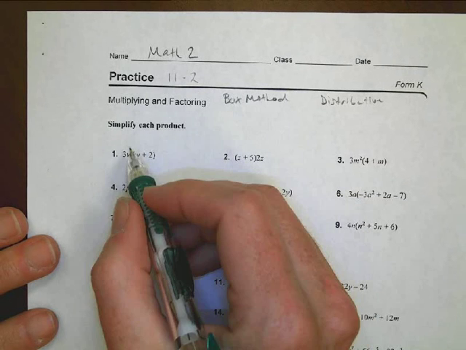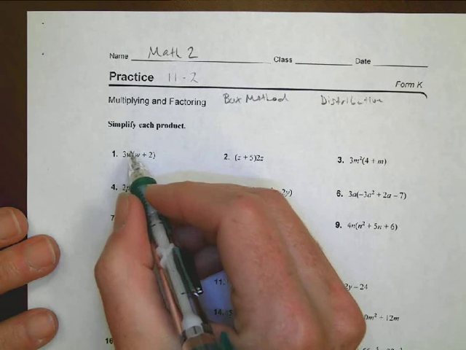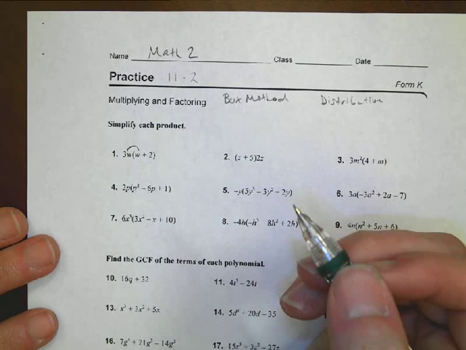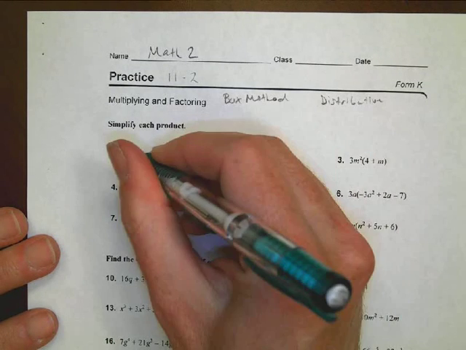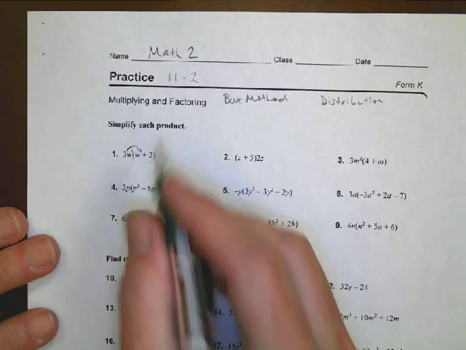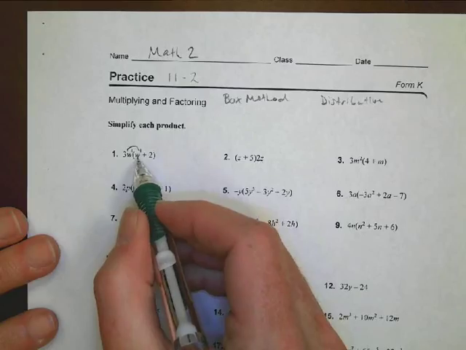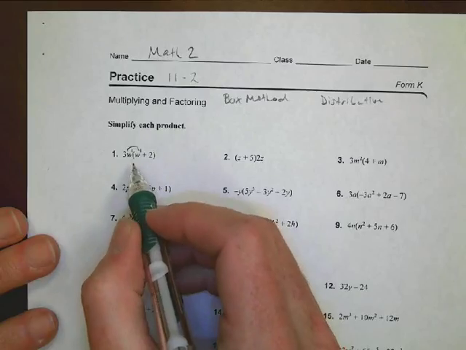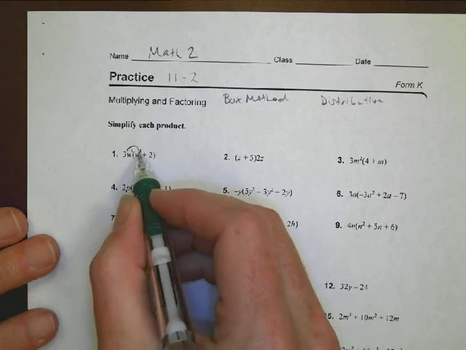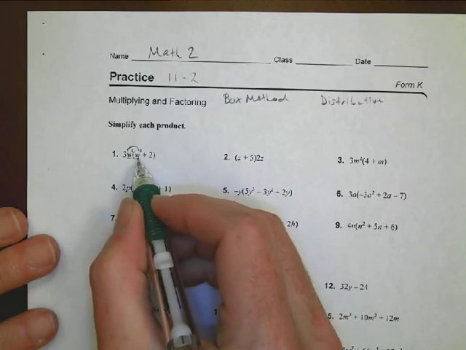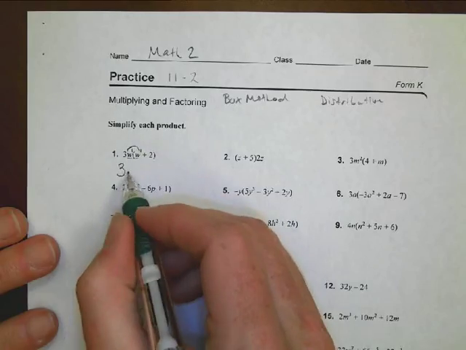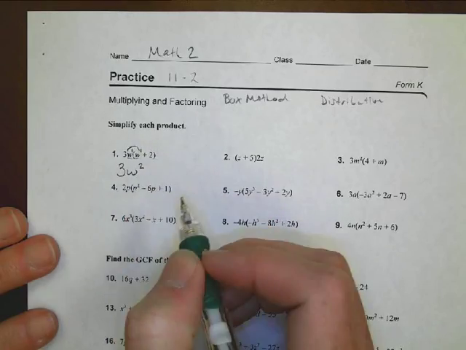The way we do this is we take the 3w and multiply it by the first w. If you think back to Unit 10, when we multiplied exponents with the same base, we add the exponents together. So 3w to the first times w to the first, same base, I add those exponents and end up with 3w squared for the first part.